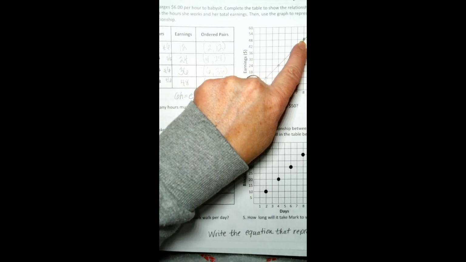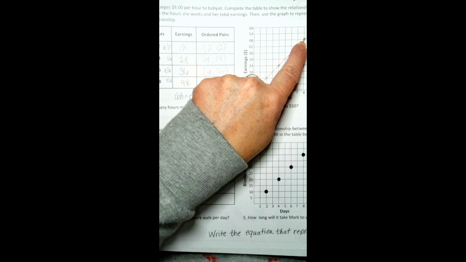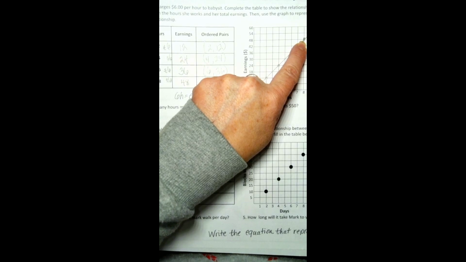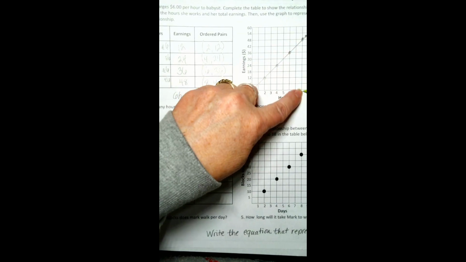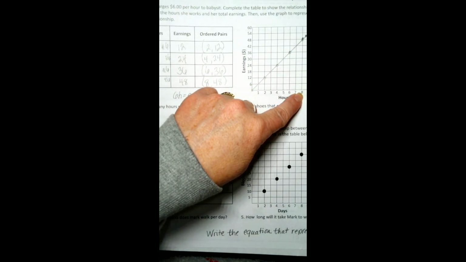So $50, here's 48 and here's 54. So the $50 falls about right here in the middle. Okay, so she's going to need to work more than 8 hours, but not quite 9.